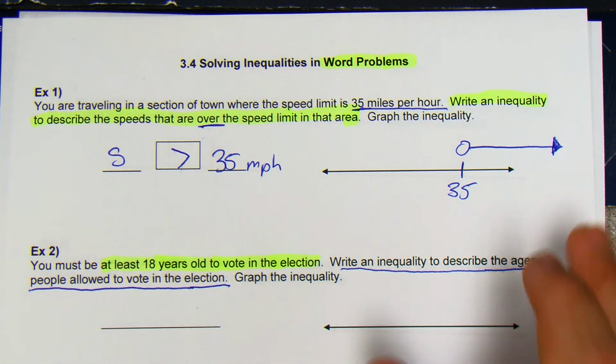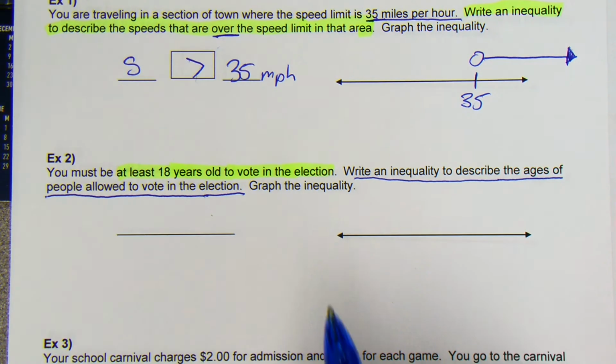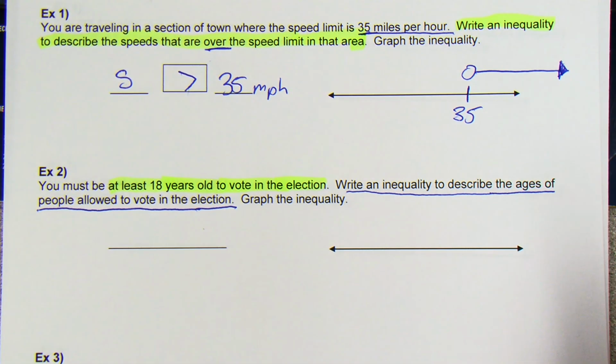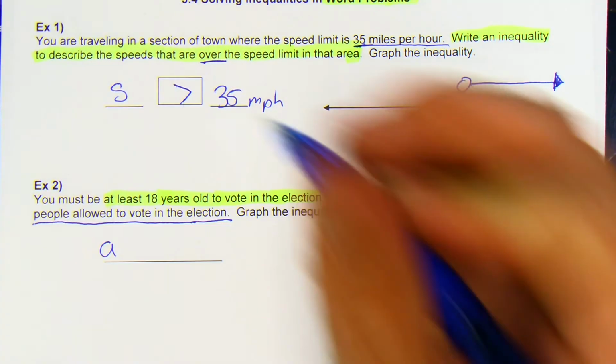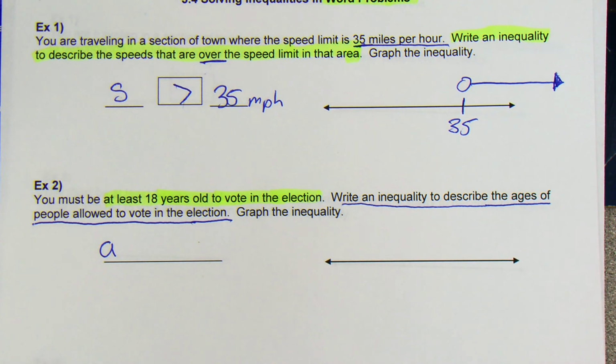So first I want to write my inequality. Just like this one up here, the first thing I'm going to do is pick what variable I want to use for this word problem. We're talking about age here, so I think that we should use an A. And to be able to vote, you have to be at least 18 years old. That means you can be 18, you can be 19, you can be 20, you can be 21. So you have to be 18 or older.